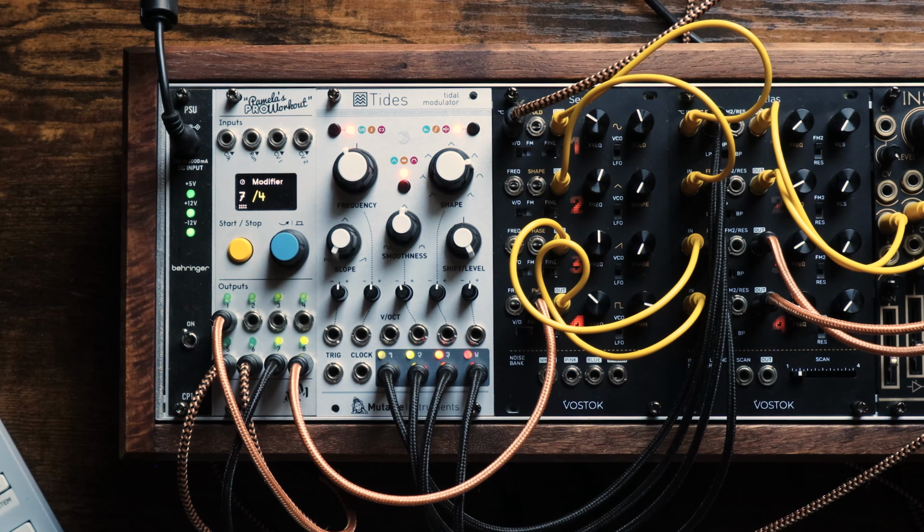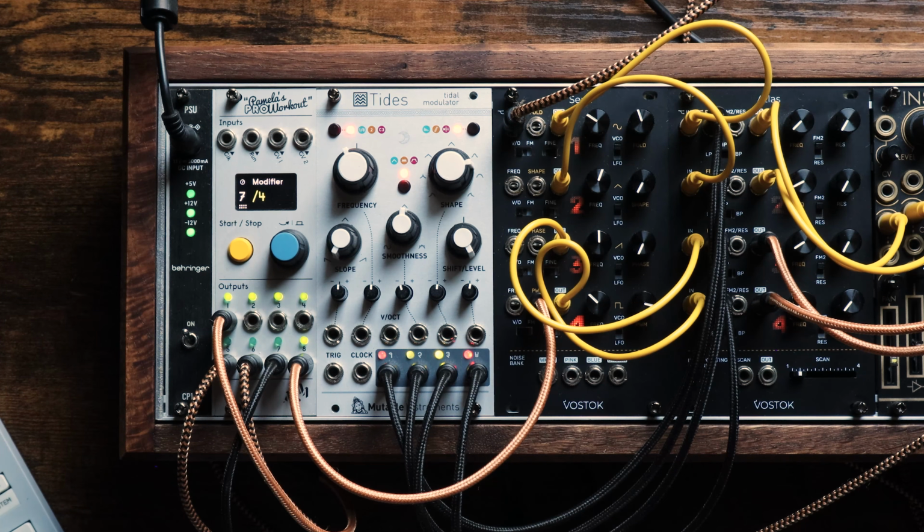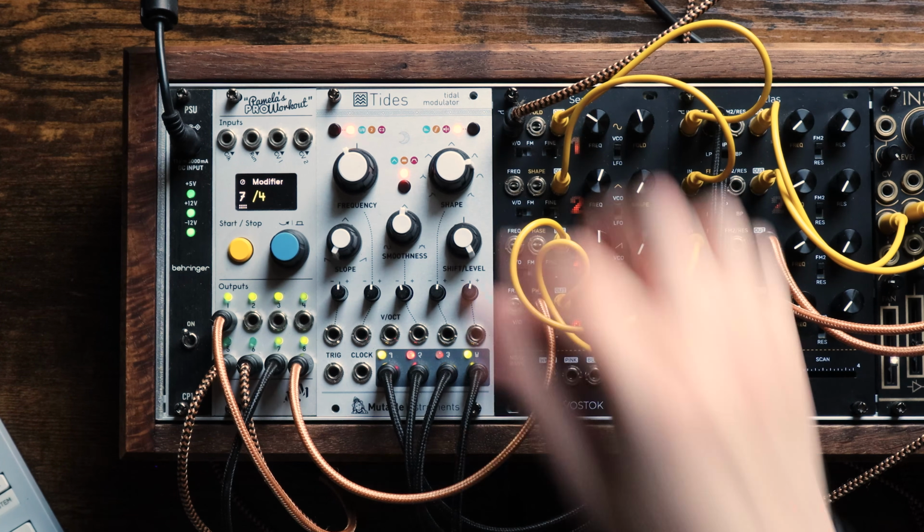This one, it's a good one for creative patches. You could have your 4 LFOs just triggering different things.